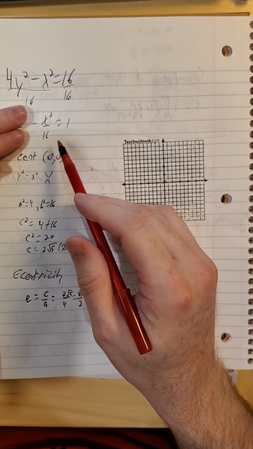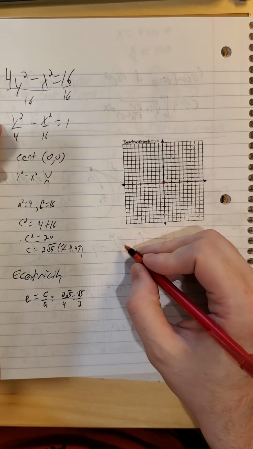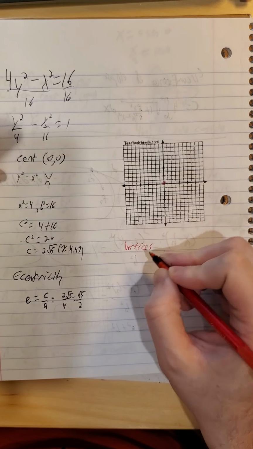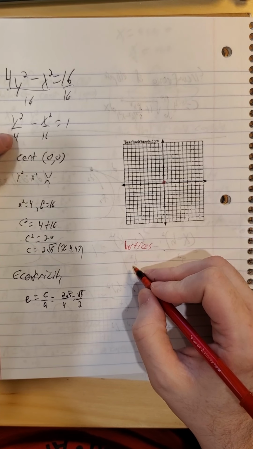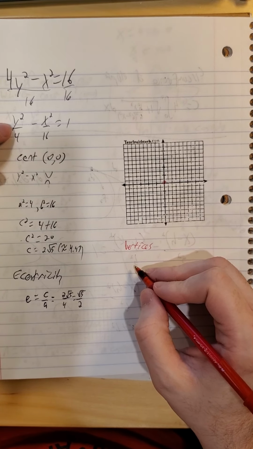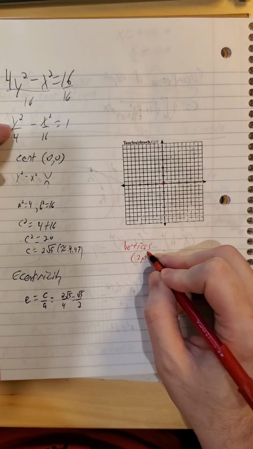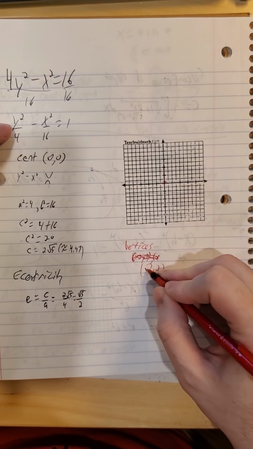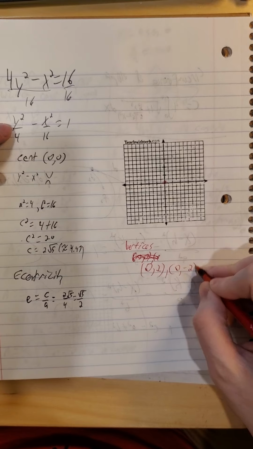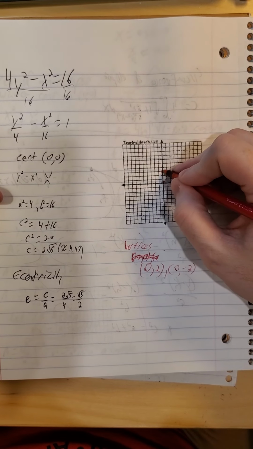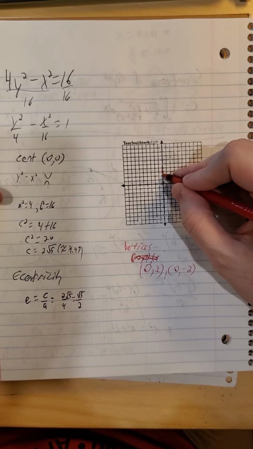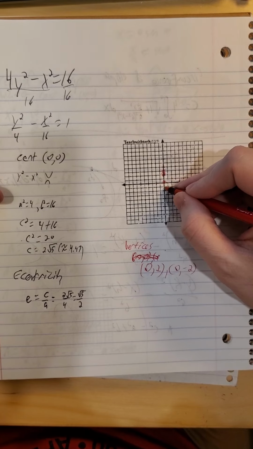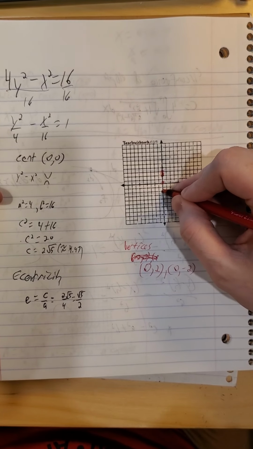That kicks us off of the real numbers. So our vertices are just going to involve the y. They'll be going up and down 2 units, so 0, 2 and 0, negative 2. So there's our center, there's one vertex, and down 1, 2, there's the other vertex.